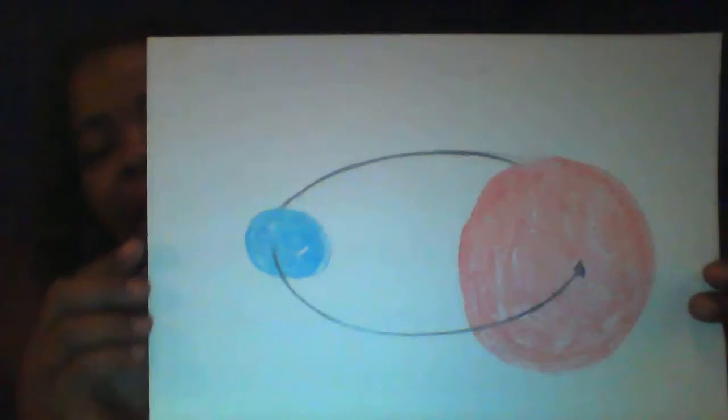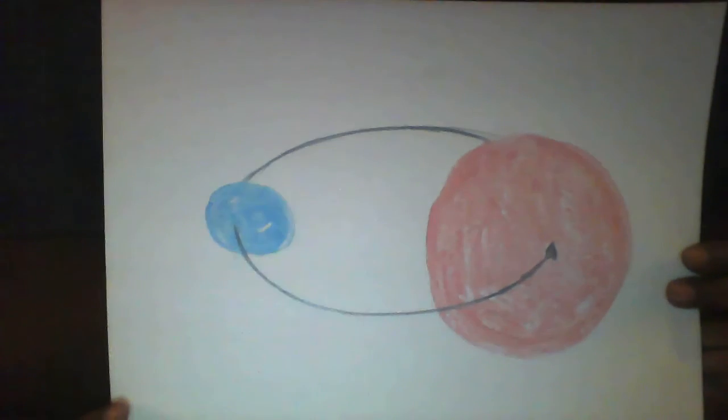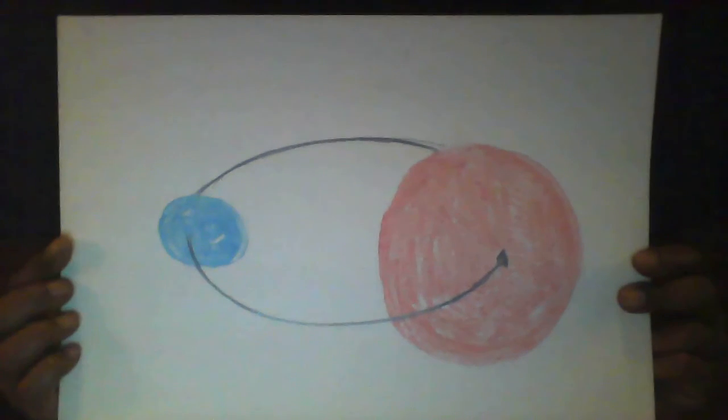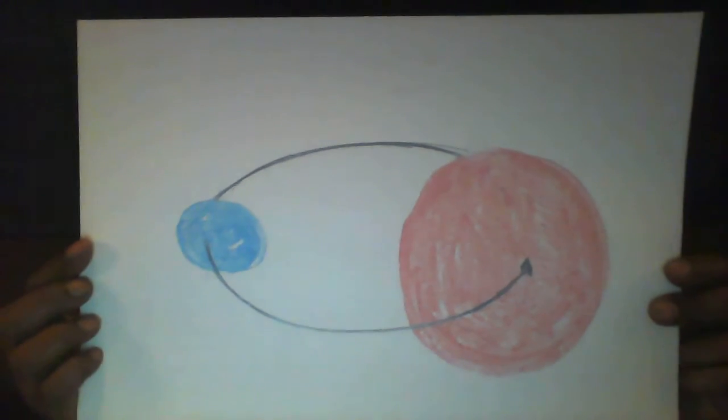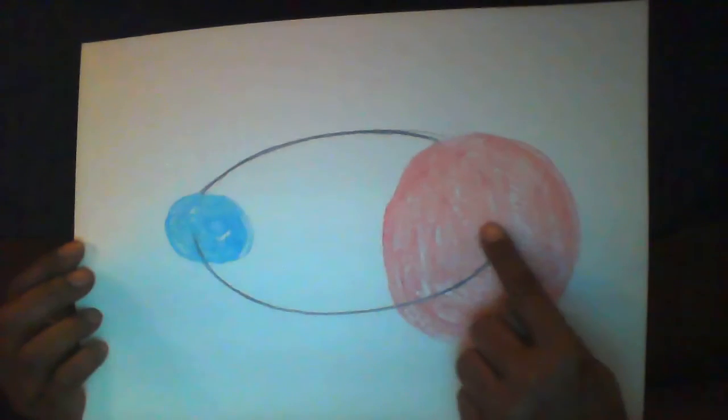Generally what happens is, over time, heat is generated through a nuclear reaction, basically in the core.